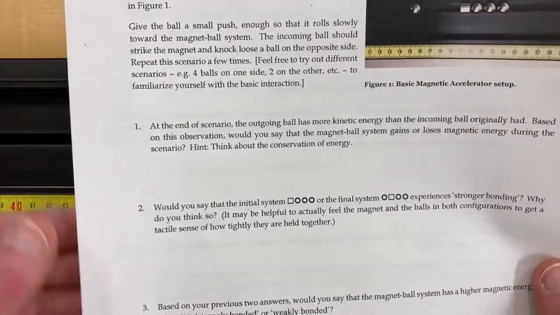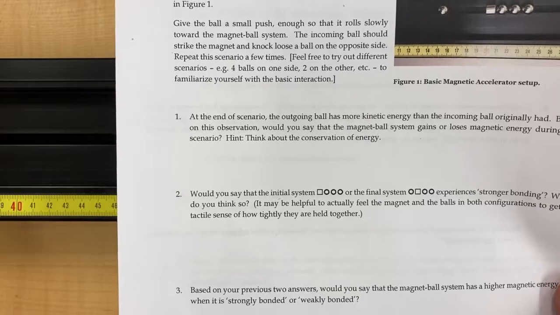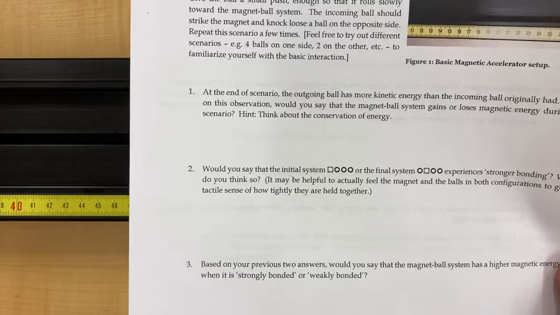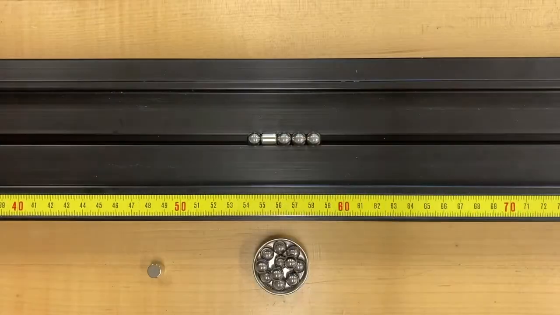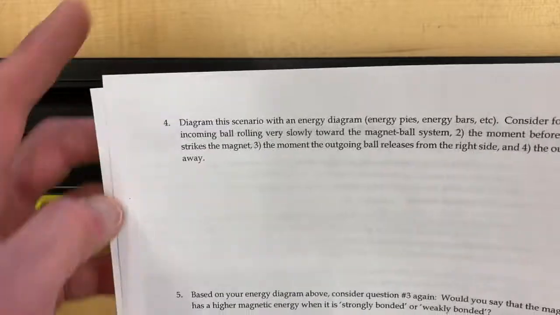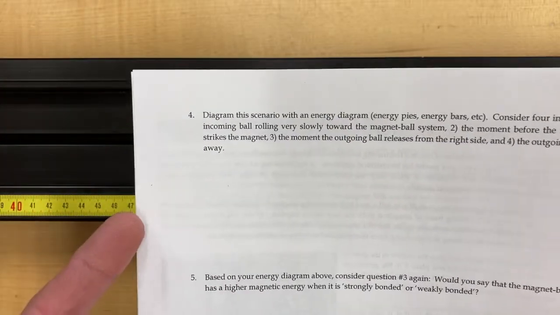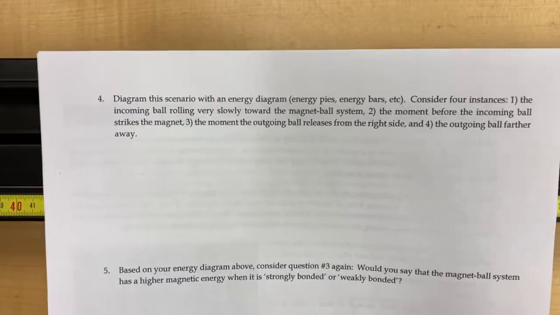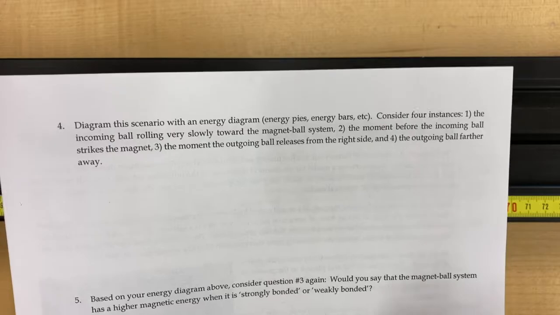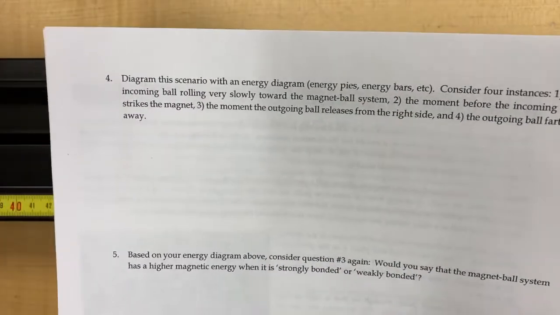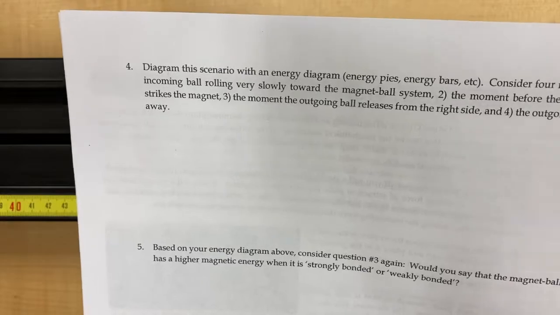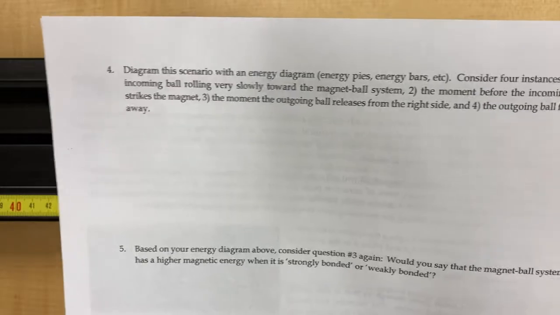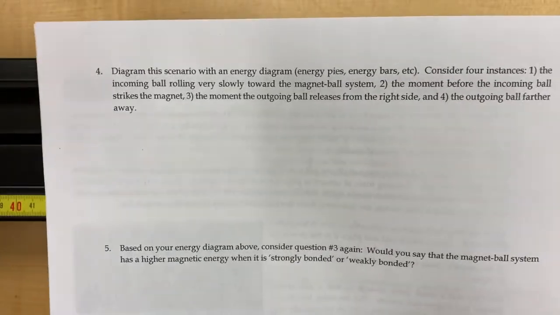The first couple of questions, question 1, 2, and 3, get you thinking about this system and the energy that comes along with this, and thinking about things in terms of magnetic energy as well as kinetic energy. Question number 4 is going to ask you to try to draw a diagram of this. Now, we haven't really looked at these types of diagrams in class, and I'm not sure if you did these in Physics 1, but maybe an energy bar chart might be a good approach, where you can show bars, sort of like a histogram, where the bar is higher when the energy is greater and lower when the energy is less. So that could be a good way to represent this energy.